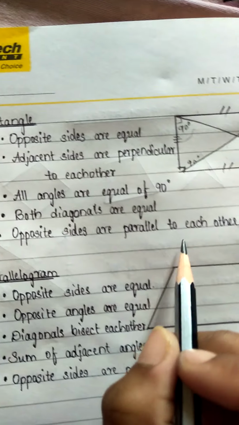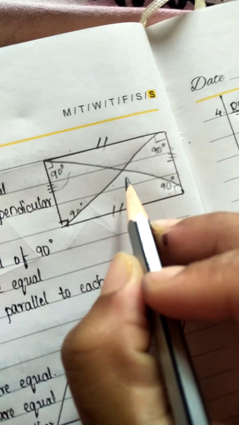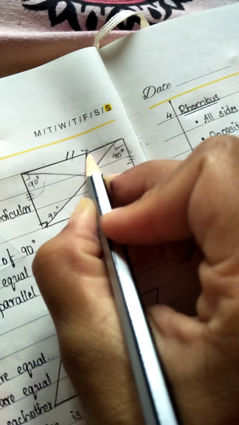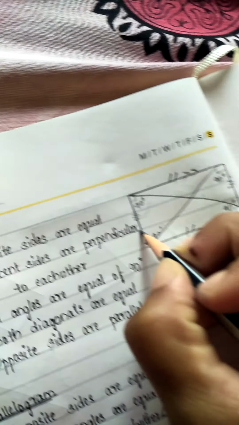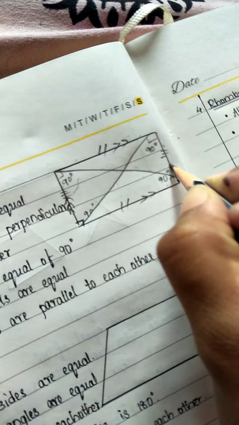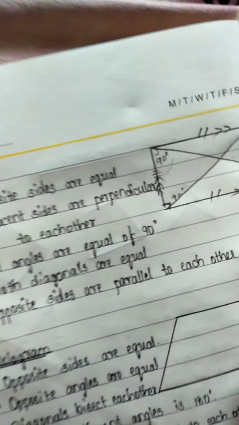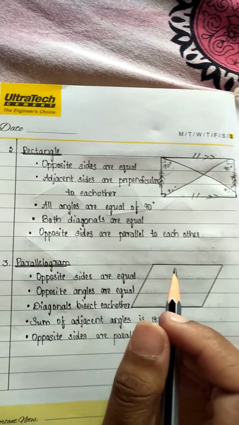Same as in a square, opposite sides are parallel to each other. Only the opposite sides will be parallel. These two opposite sides and these two opposite sides. These are the properties of a rectangle.